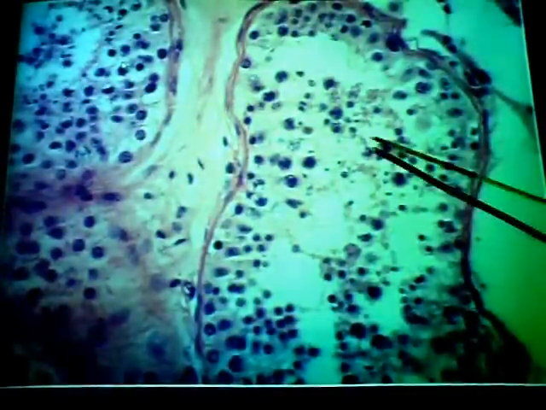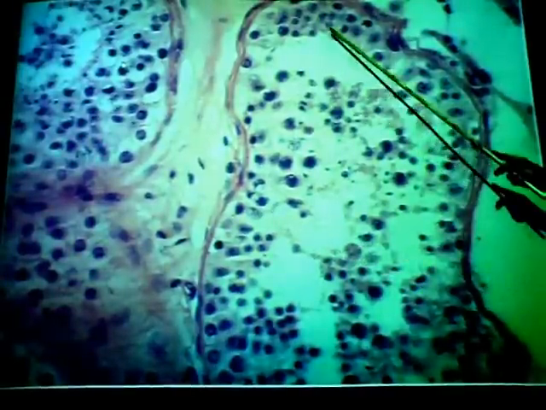And again, if you look at the walls here, most of the nuclei you'll see here again are spermatogenic cells directly involved in sperm cell production. Then here and there you're going to see these oval nuclei with a nucleolus. There's one up here as well. These are the sustentacular cell nuclei.